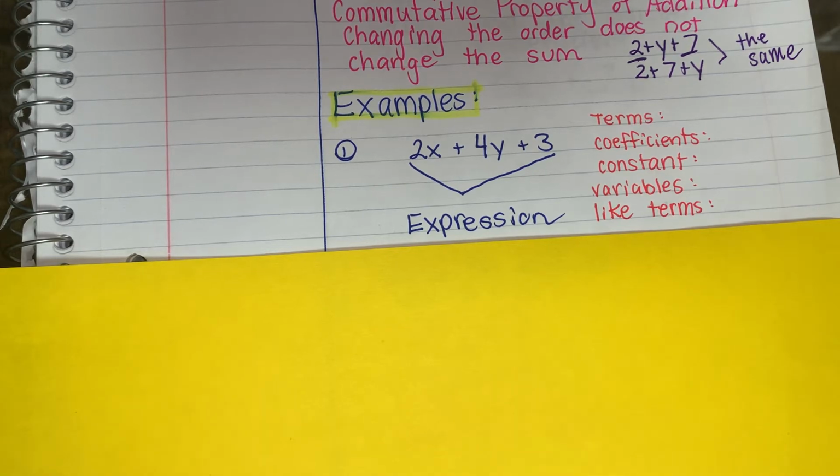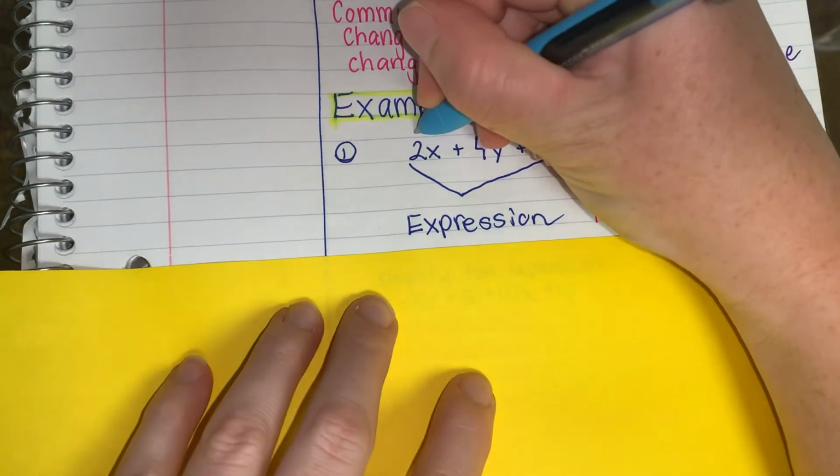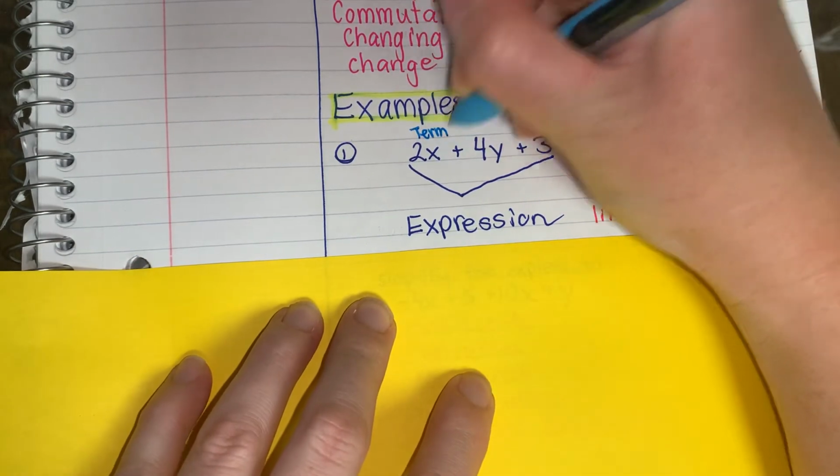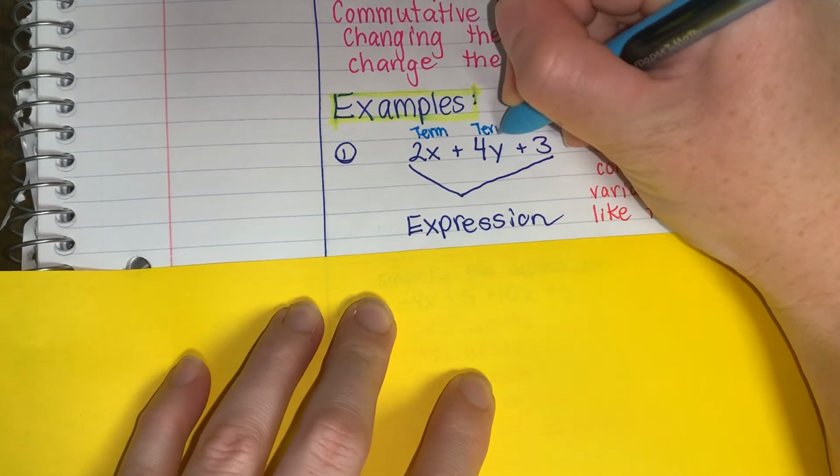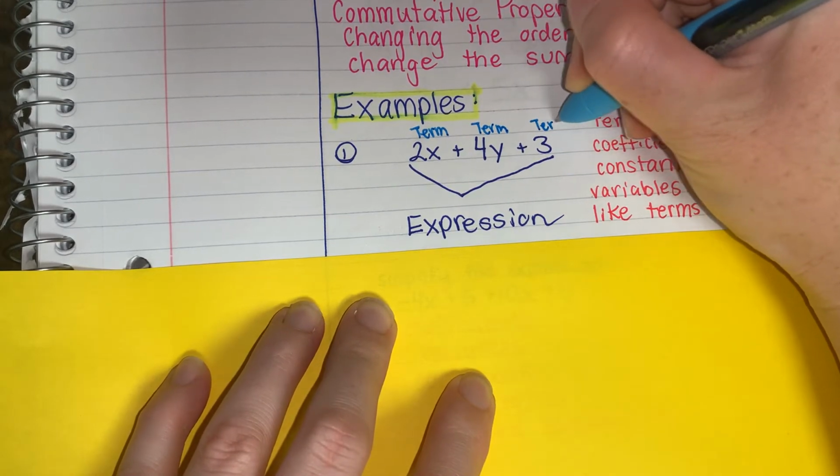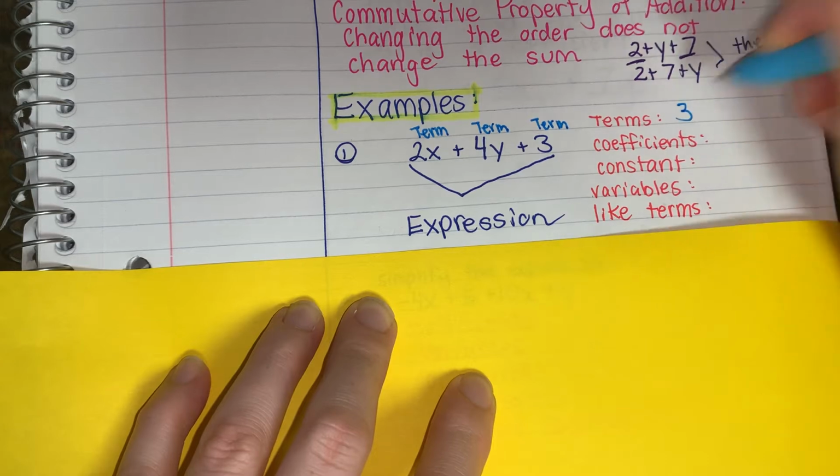Well, the terms, remember, can be a number or a variable multiplied by a number. So this is a term right here. This is a term right here. And this is a term right here. We have 3.